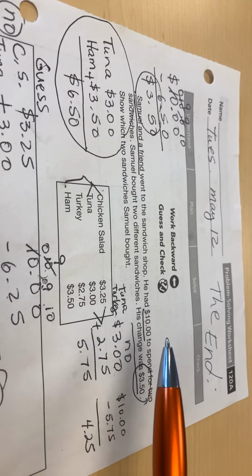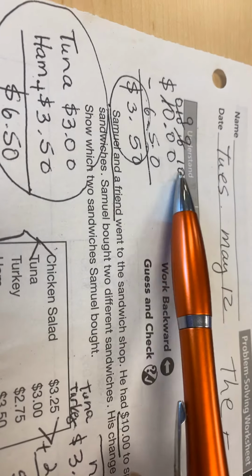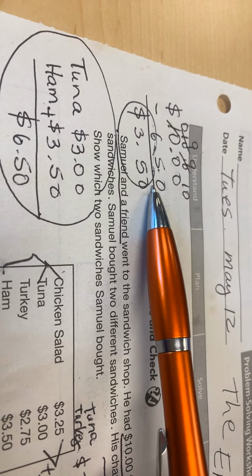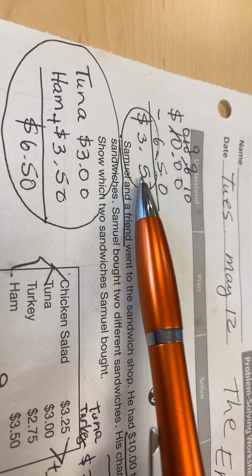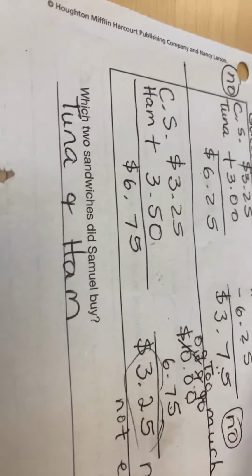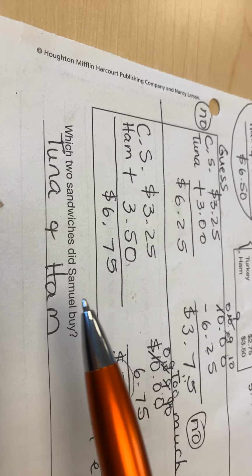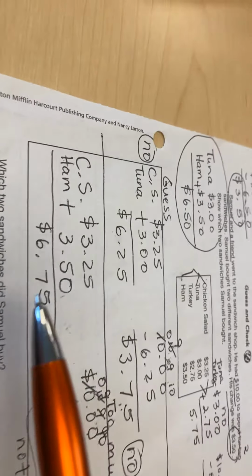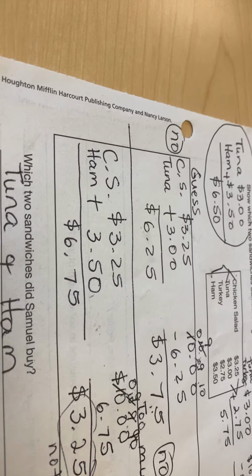They're going to give you 2 quarters back, and that's what we need, 2 quarters back. So I went and did it for you. $10 minus $6.50 ends up being $3.50. So the answer is, what 2 sandwiches did Samuel buy? He bought the tuna fish and the ham sandwich.